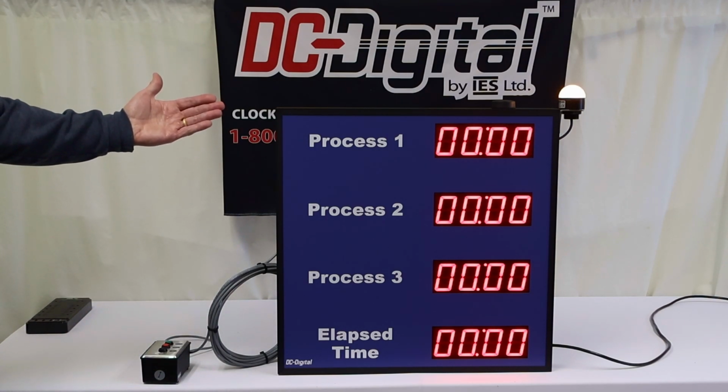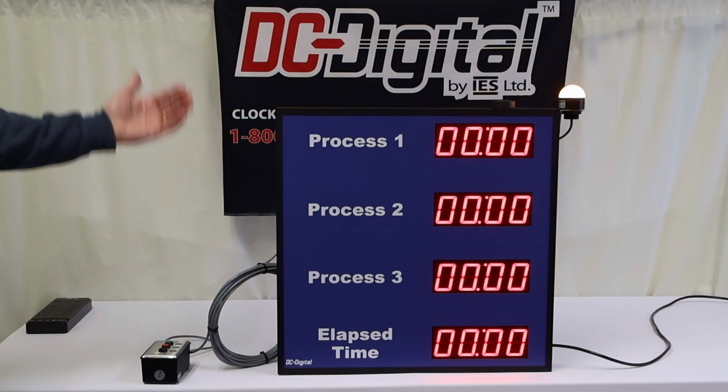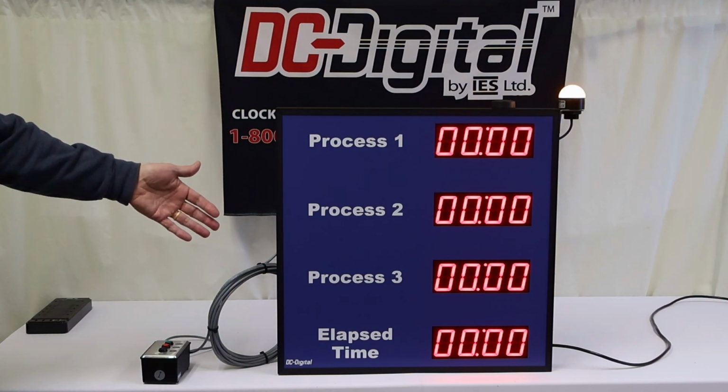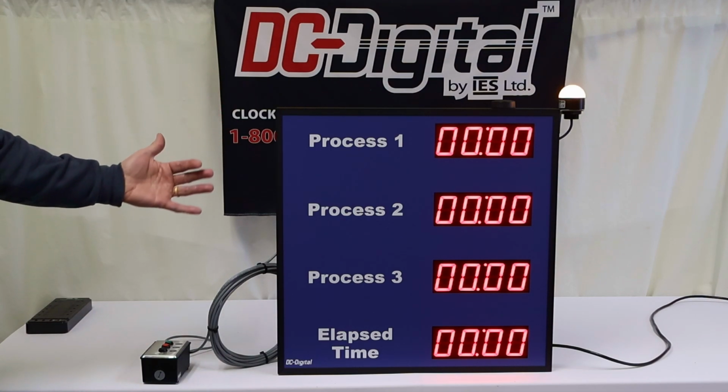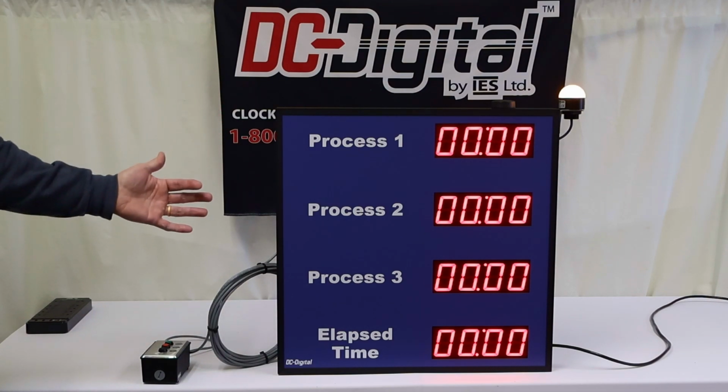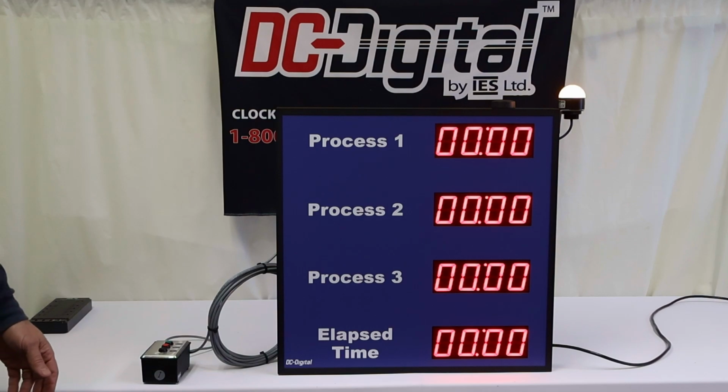Now those are all in non-volatile memory, so power down, power back up, you still have the process times programmed in each timer. So without further ado, I'm going to go ahead and have Ben explain how to set them. Right now we have them all on 0. He's going to set them. You can set minutes or seconds, minutes and seconds.